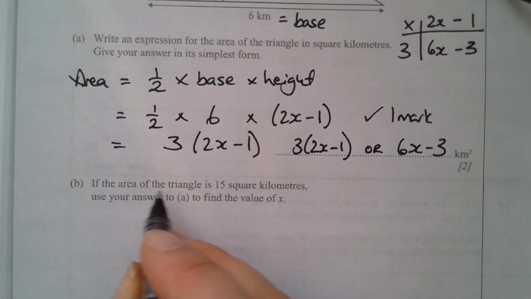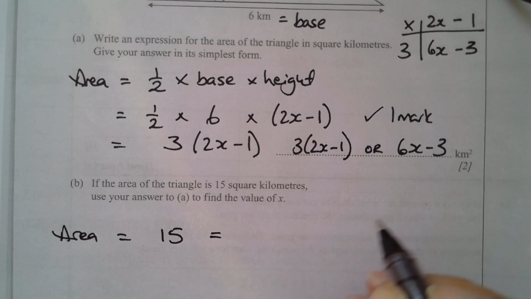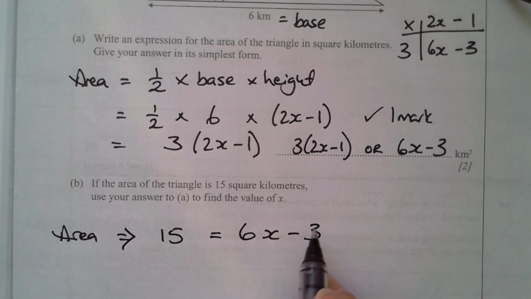If the triangle, area of the triangle, so we've got area equals 15 square kilometres, and we know we can write the area as 6x subtract 3, then we can solve this expression. We add 3 to both sides.